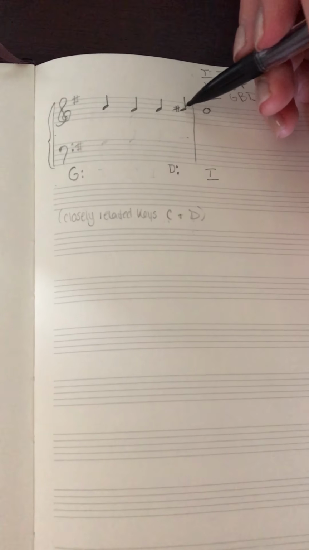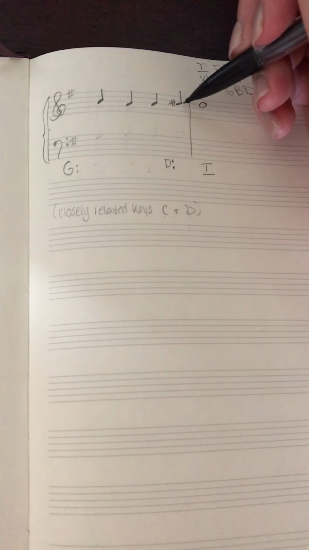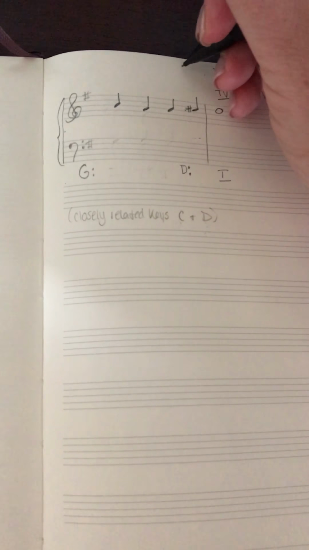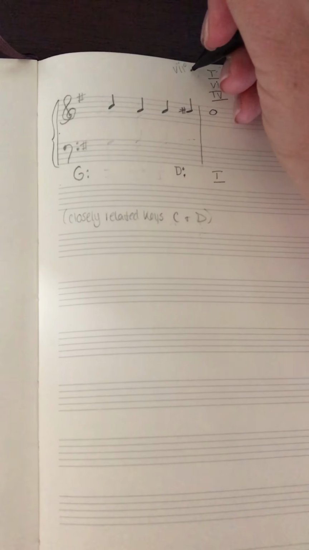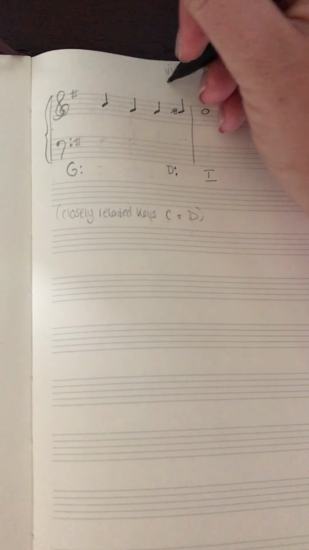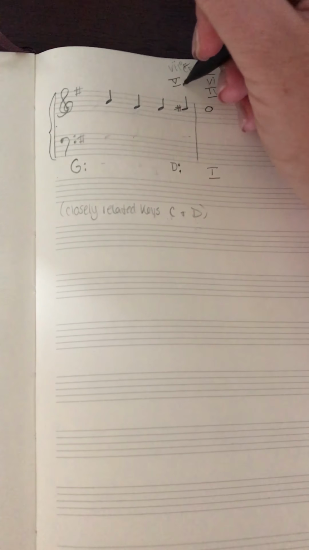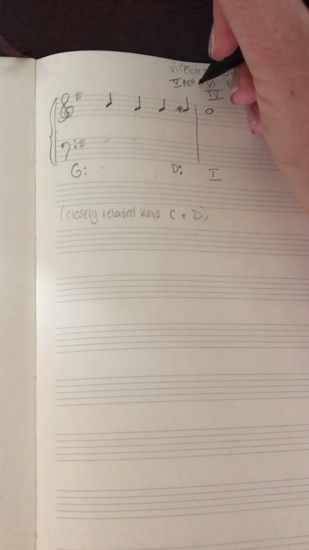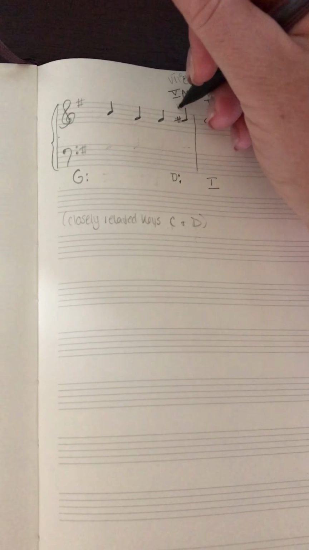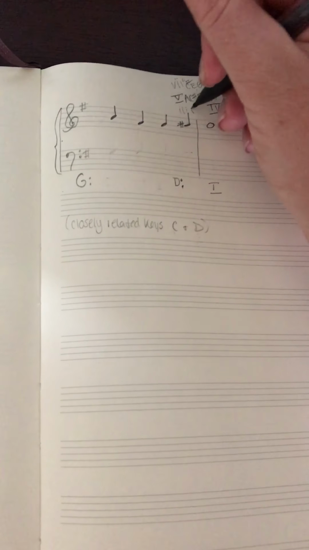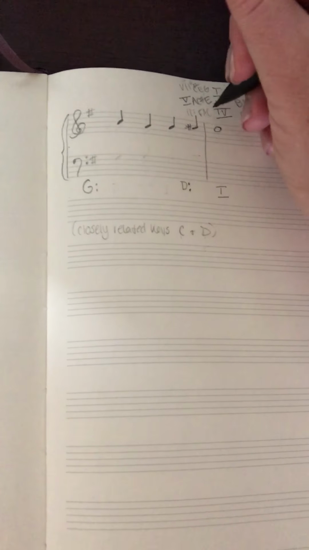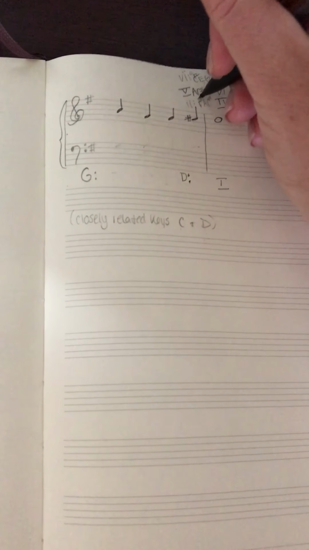It's our C sharp. We want to think about all of the chords that have a C sharp in them in the key of D. So that could be our 7 chord, which is C sharp, E, G. That could be our 5 chord, which is A, C sharp, E. And it could be our 3 chord, which is F sharp, A, C sharp.